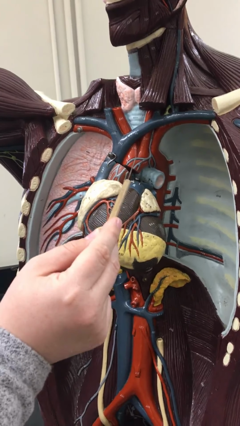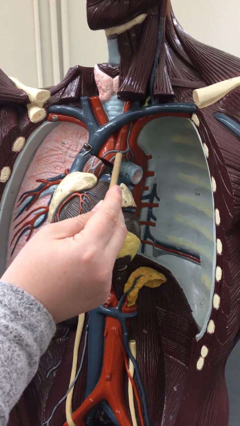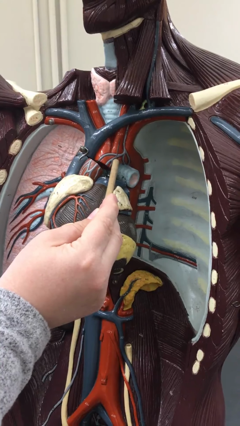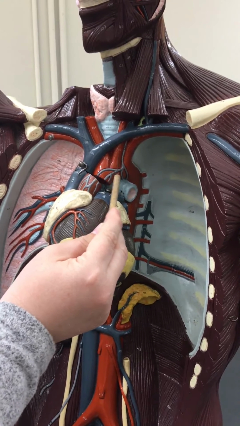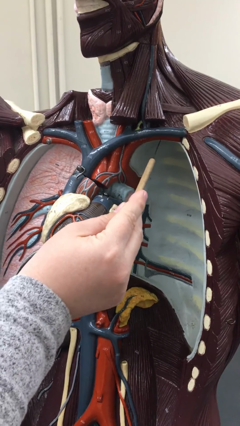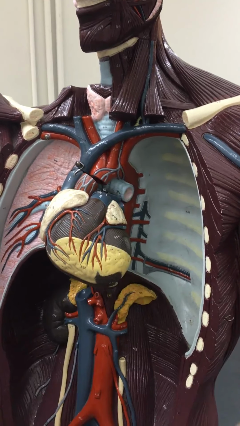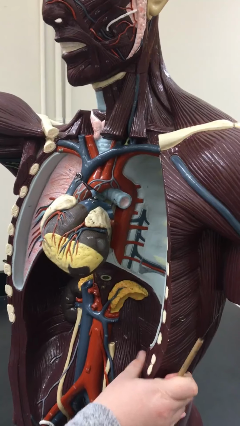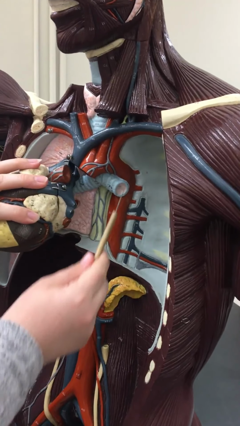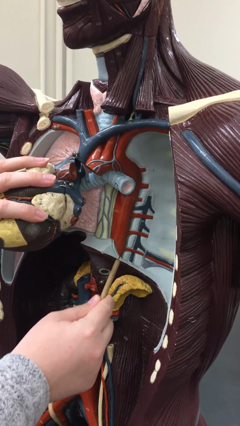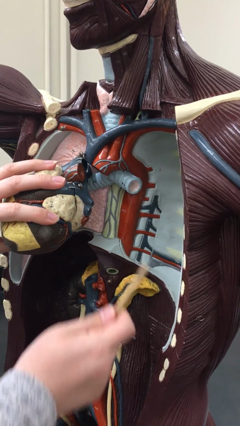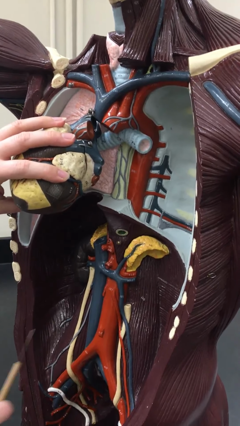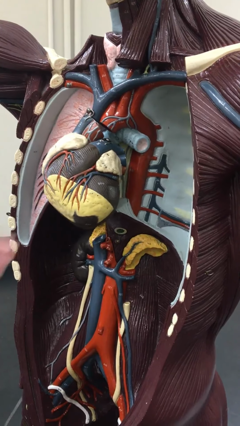Now the left ones do not have a common trunk. So right here, coming straight off the aorta, we've got the left common carotid artery, and then the left subclavian artery right here. And if I rotate this a little bit and move our heart, you see that that aorta is going to continue down, descend through the thorax, and it's then going to descend into the abdomen.